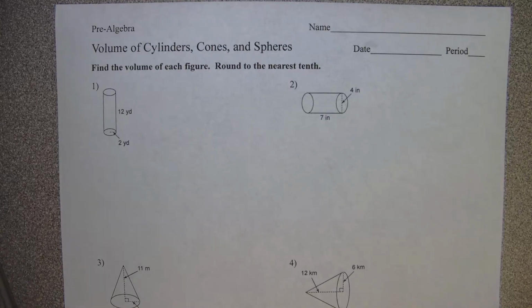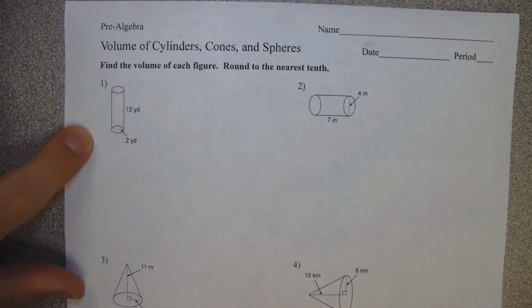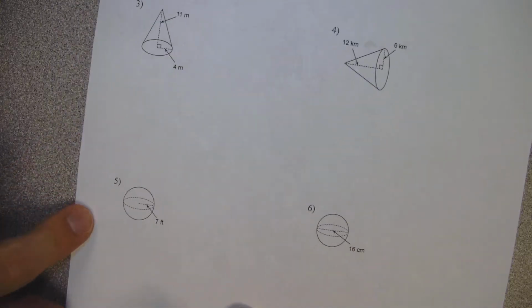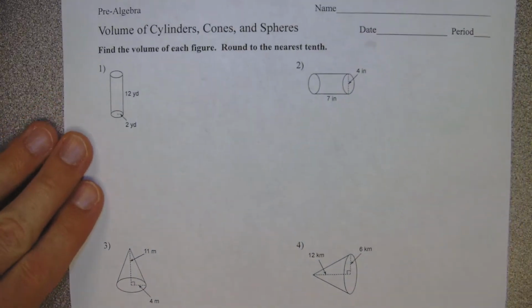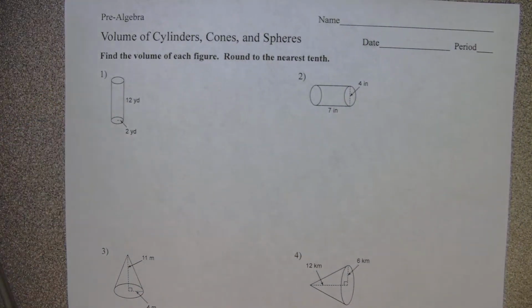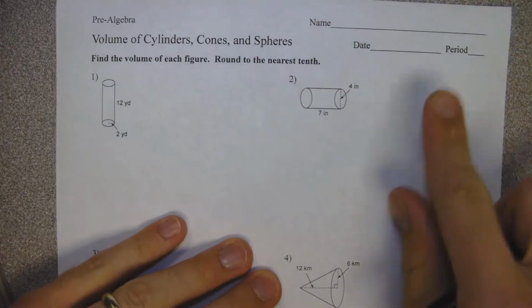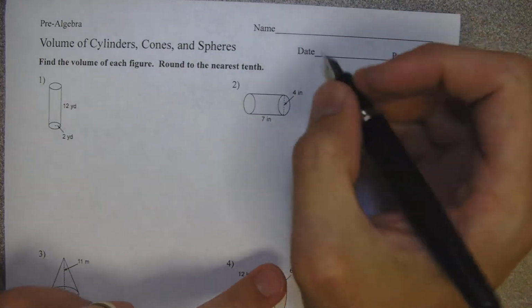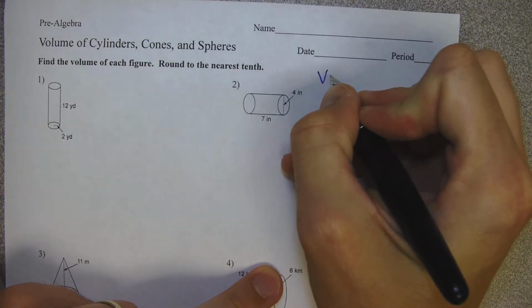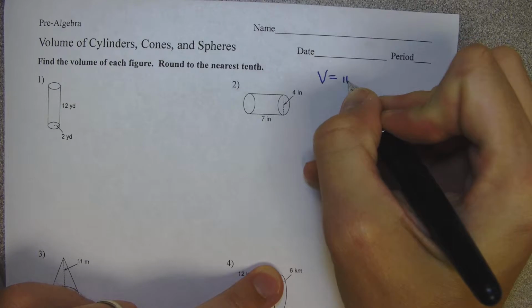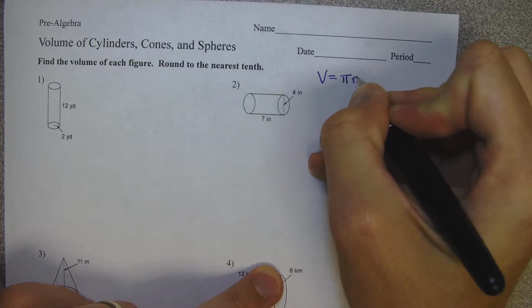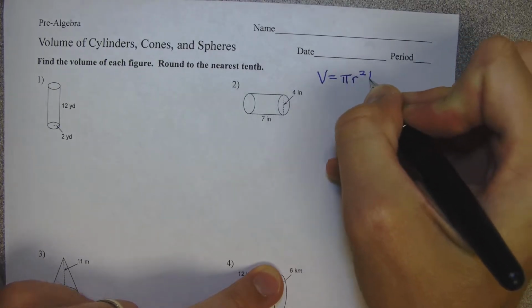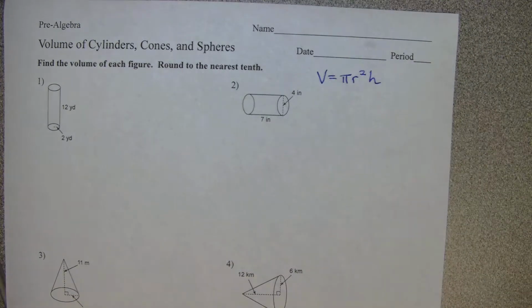So take a look. I've got just a couple of quick examples here of each. I've got a couple cylinders, a couple of cones, a couple of spheres. And let's start with the cylinders. They're fairly basic and easy to work with. And here's the formula. And I'm going to write it off to the side here so we can see it as we work. So the volume formula for a cylinder is that volume equals pi times the radius squared times the height.